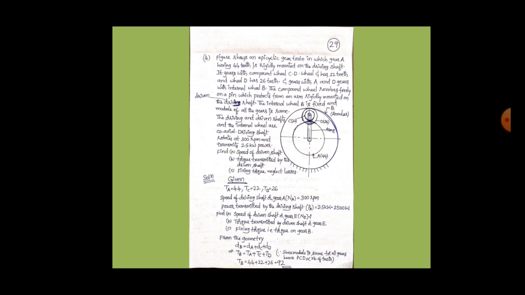Now let us first calculate the number of teeth. So here, out of the 5 gears A, B, C, D, so out of 4 gears, I know the number of teeth on the gears A, C and D. I don't know the number of teeth on the gear B. To find the number of teeth on gear B, from the geometry of the given diagram, I can write pitch circle diameter of gear B, that is dB, is equal to pitch circle diameter of gear A, that is dA, plus pitch circle diameter of gear C plus pitch circle diameter of gear D. So sum of dA plus dC plus dD is equal to dB.